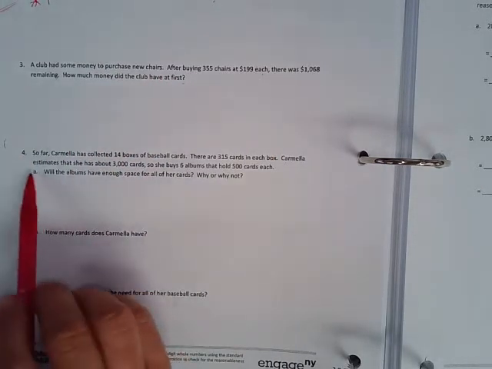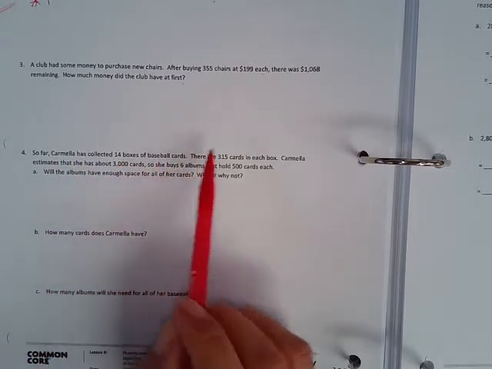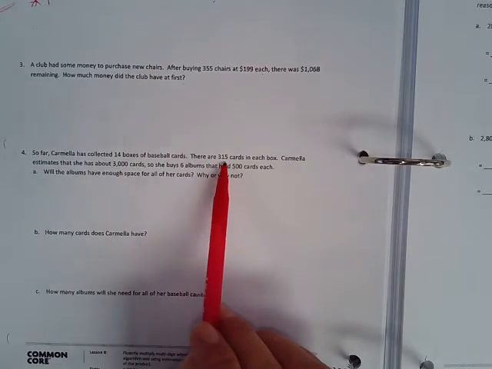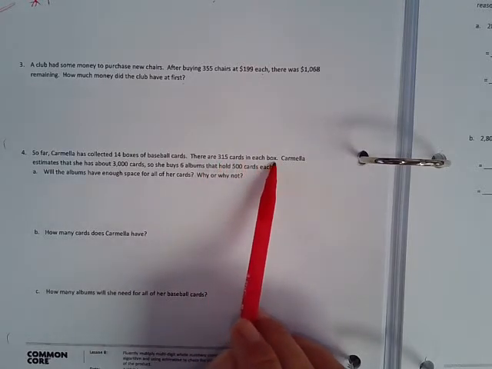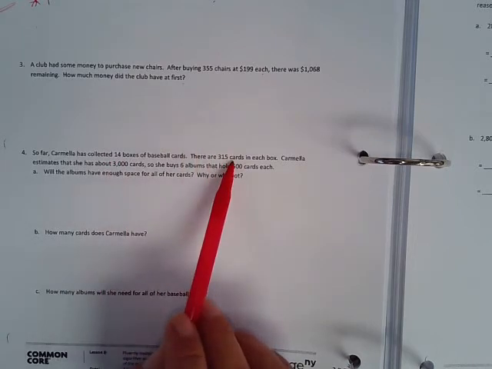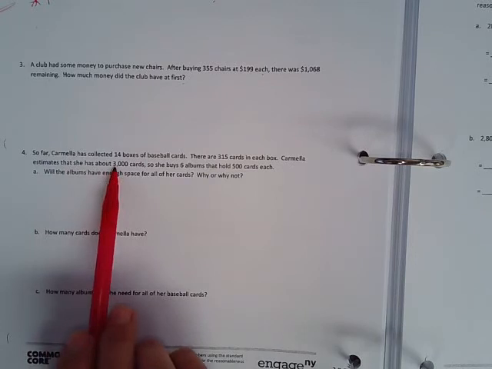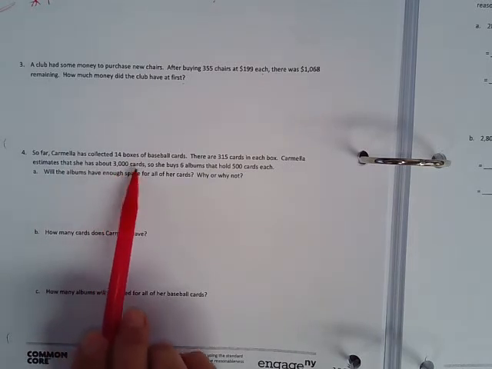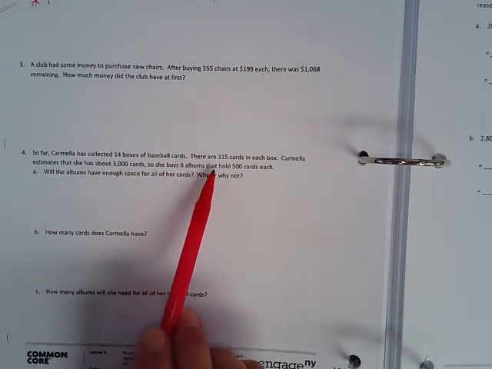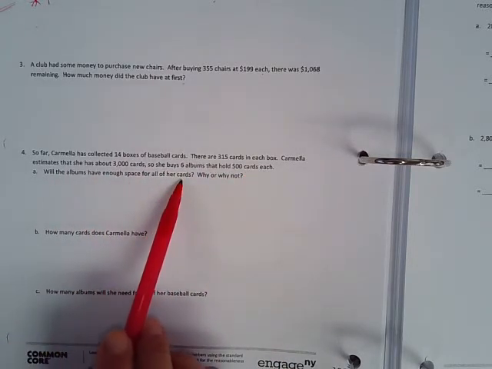Number 4, so far, Carmela has collected 14 boxes of baseball cards. There are 315 cards in each box. So 14 boxes, 315 in each box. Carmela estimates that she has about 3,000 cards. So she buys 6 albums that hold 500 cards each. Number 1, will the albums have enough space for all of her cards?